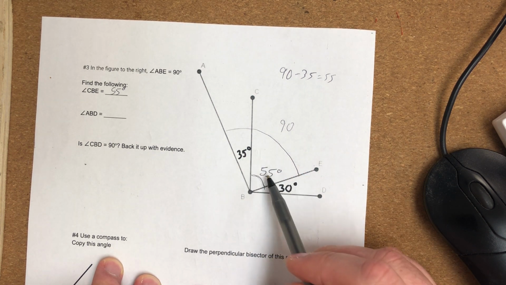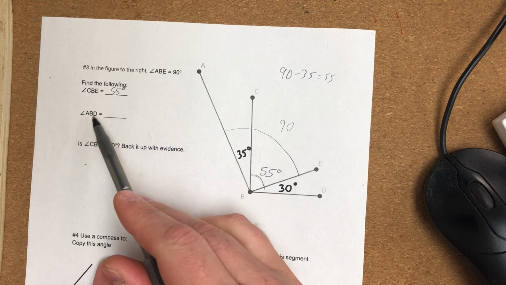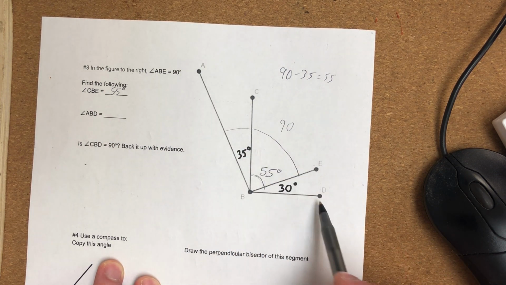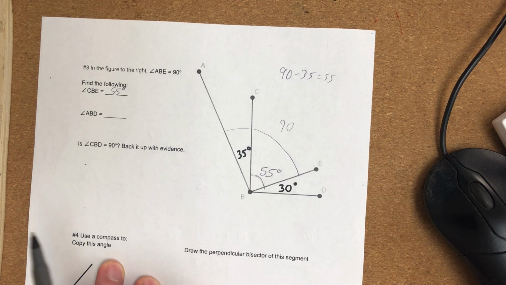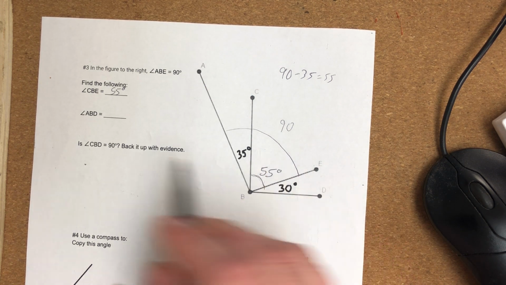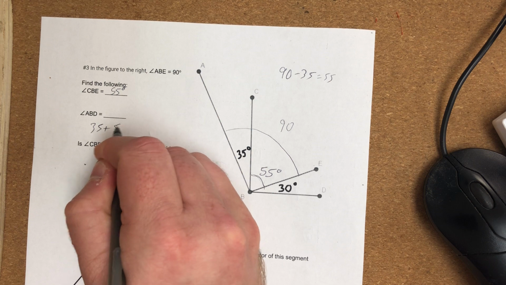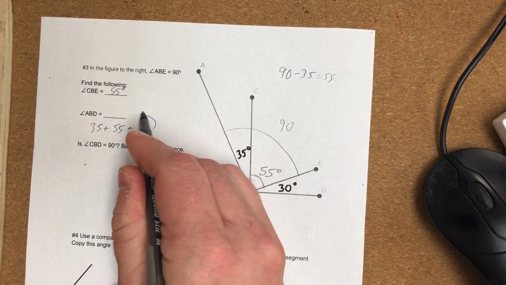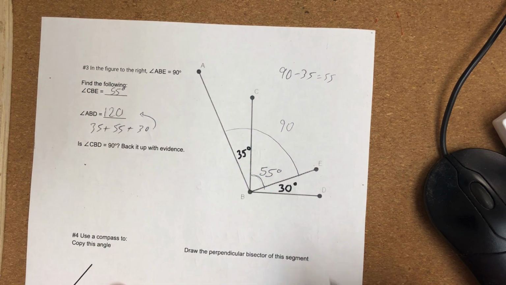So we got a 35, a 55, and then there's a little 30 down here. So ABD is, oh, it wants to know the whole thing, ABD. So I just go 35 plus 55 plus 30, which is 120.